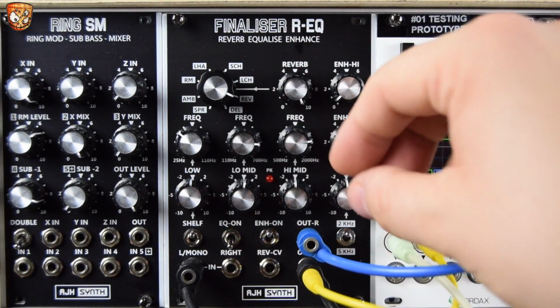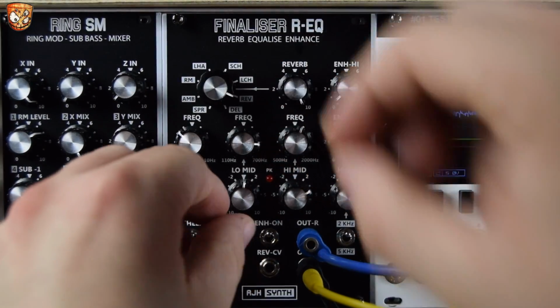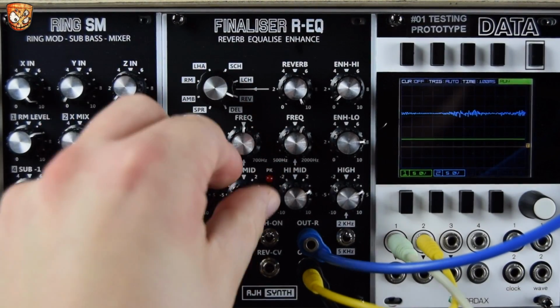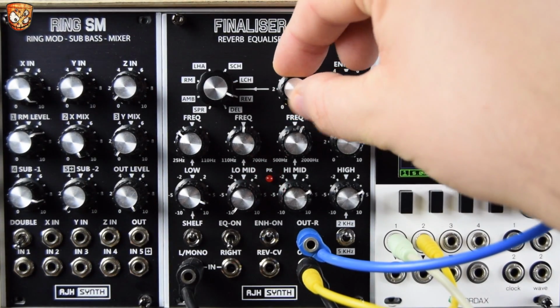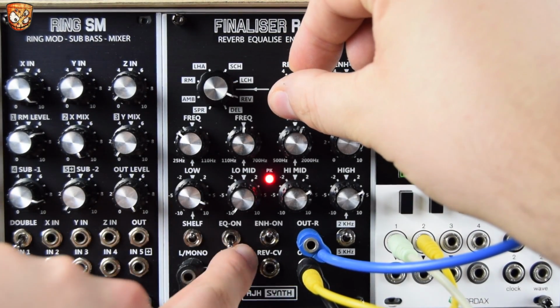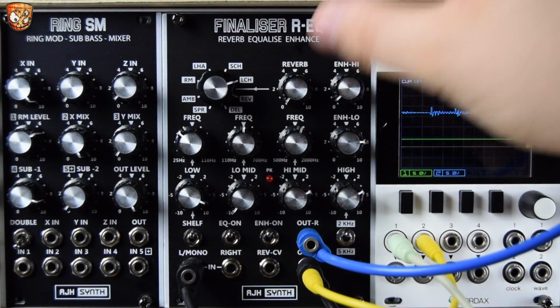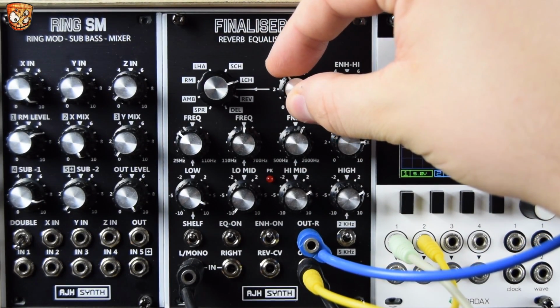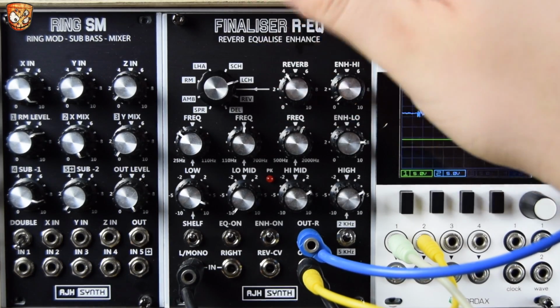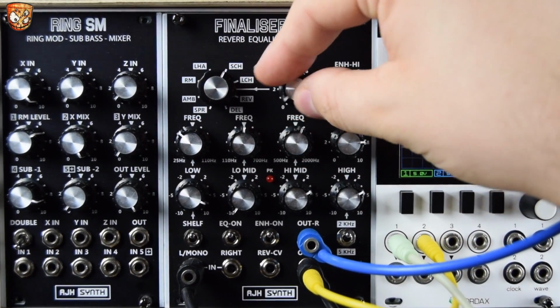Let's EQ it before we hit that reverse. Quite interesting. Large concert hall. And there's a nice width on this one. Small concert hall.